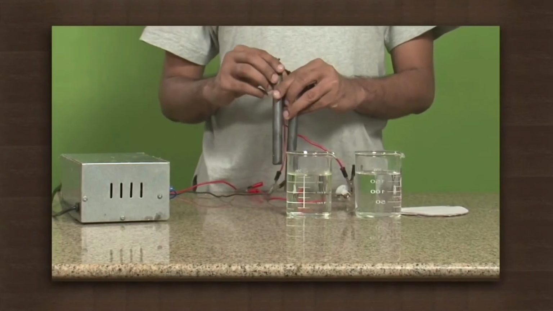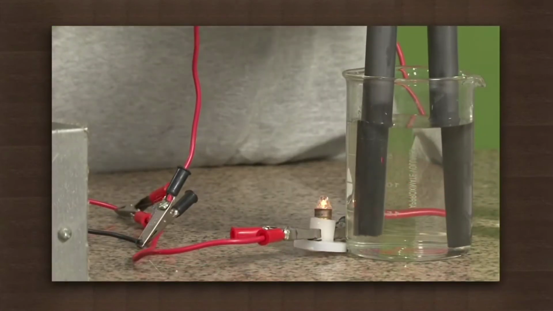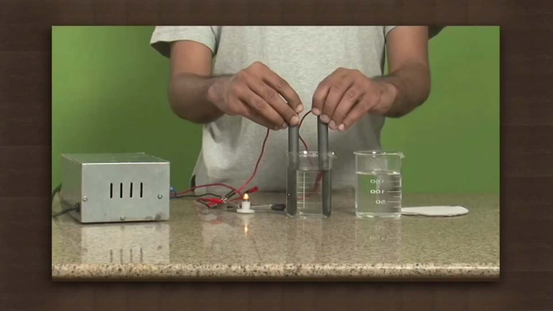Now dip the 2 carbon rods in a beaker containing hydrochloric acid and observe. The bulb glows, showing that the circuit is complete. This means that the hydrochloric acid conducts electricity.